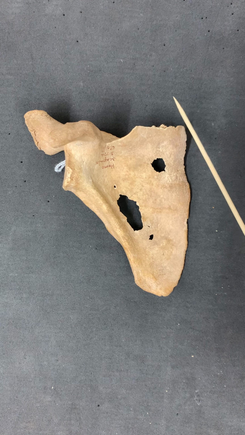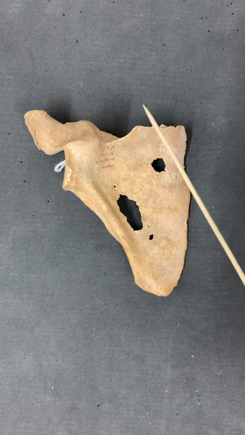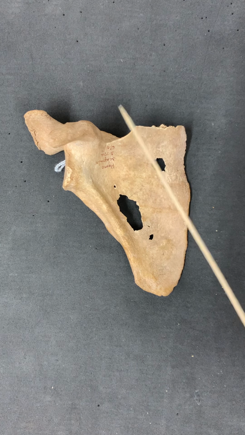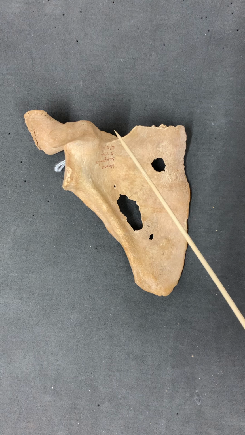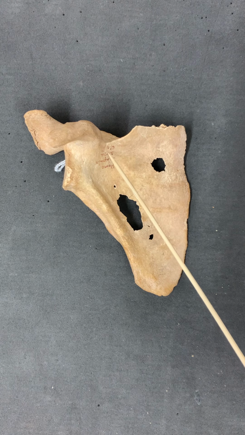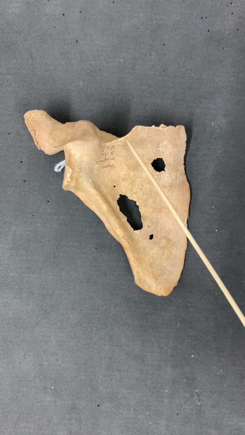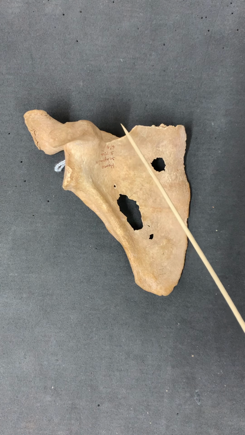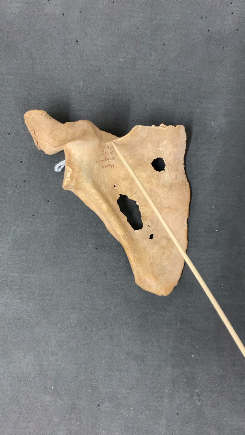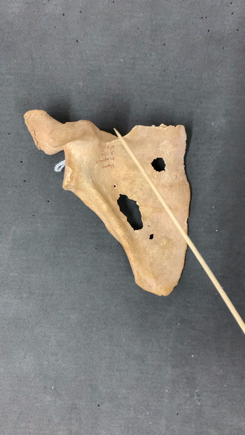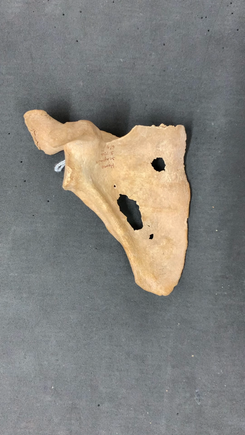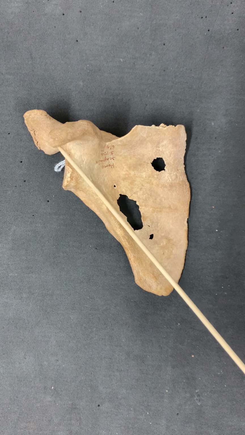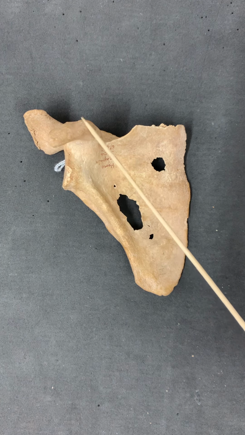And then up at the top, if it hadn't broken off, we would have the superior angle and the superior border as well. Sometimes in the superior border you get a little bit of a notch just here, and this is the suprascapular notch, but there isn't really anything here. It's just a more or less straight superior border. This sort of projection here is the coracoid process.